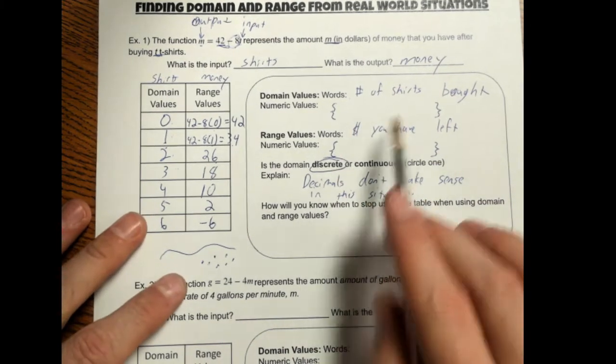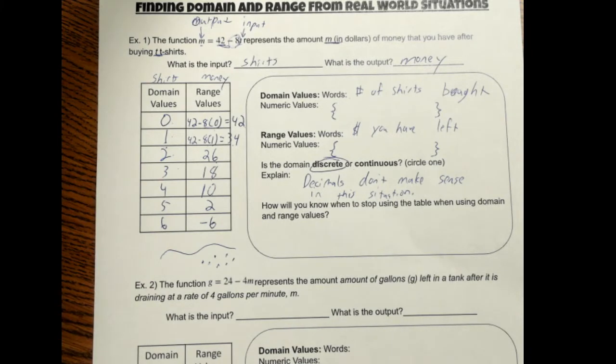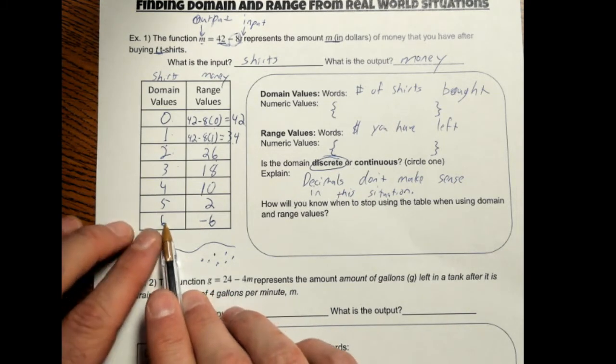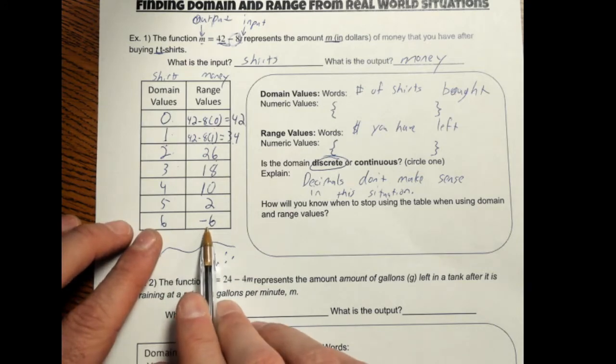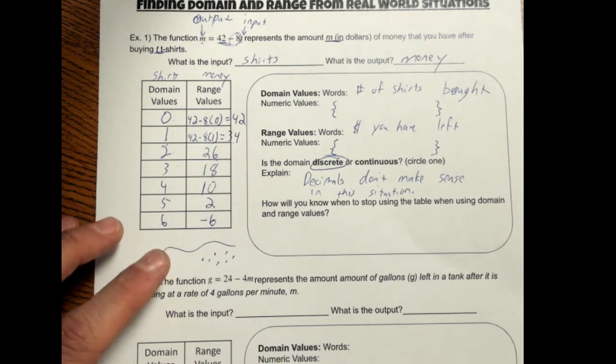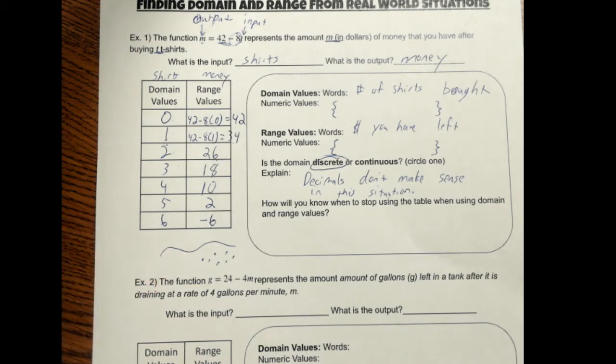Now, before we list them, though, I want to go through and talk about whether all of these make sense in context. And the one to look at particularly is, if you buy 6 shirts, you have negative $6 left. Does that make sense? Okay, you walk into a store with $42 in hand, and you walk up to the cashier with 6 shirts and say, I want to buy these shirts. She says, okay, great, that'll be $48. And you say, oh, well, I only have 42. What's the cashier going to tell you?